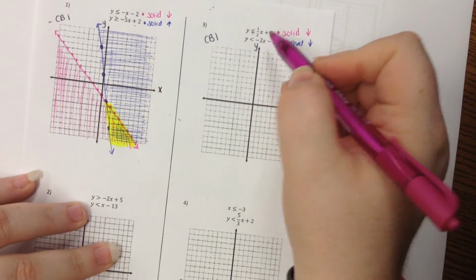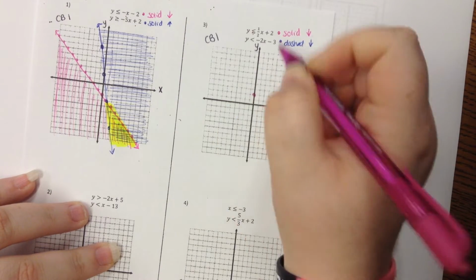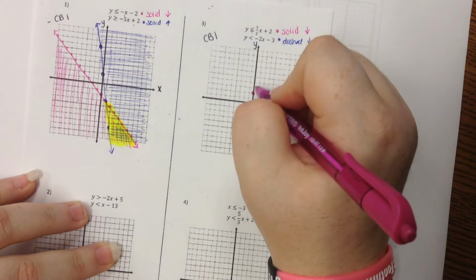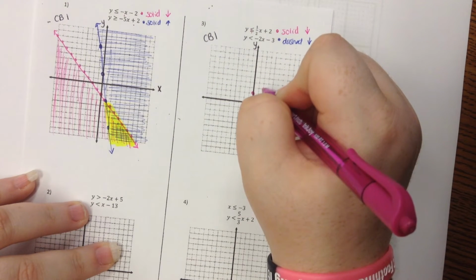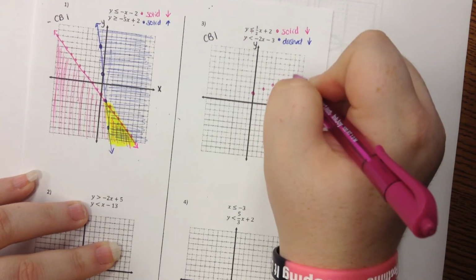So now graphing them, the pink. On the pink, my first coordinate is positive 2. So I'm going to go 0, 2. And my slope is 1 over 2. So I'm going to rise 1 and run positive 2. Up 1, right 2, up 1, right 2. I'm going to graph as many coordinates as I can.